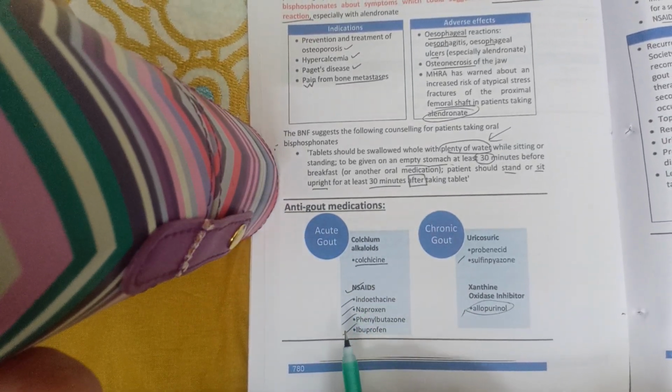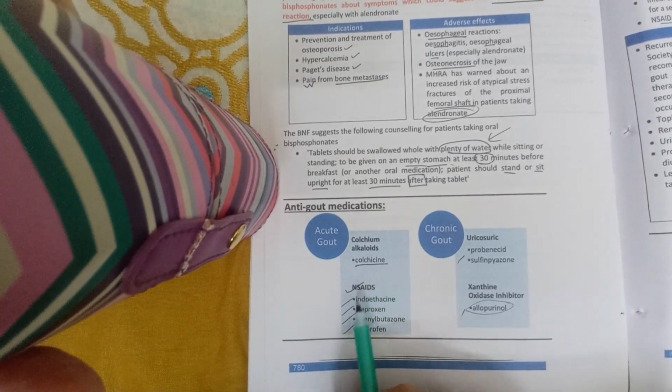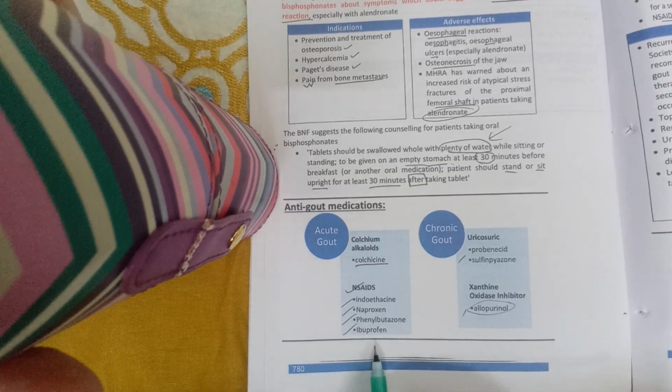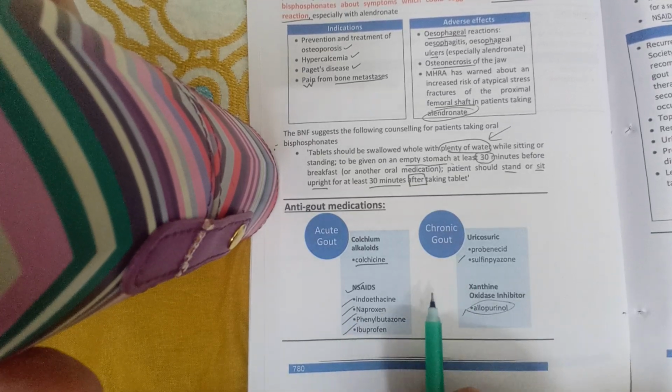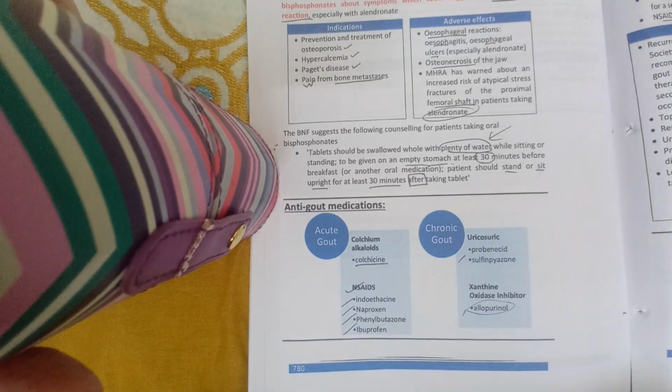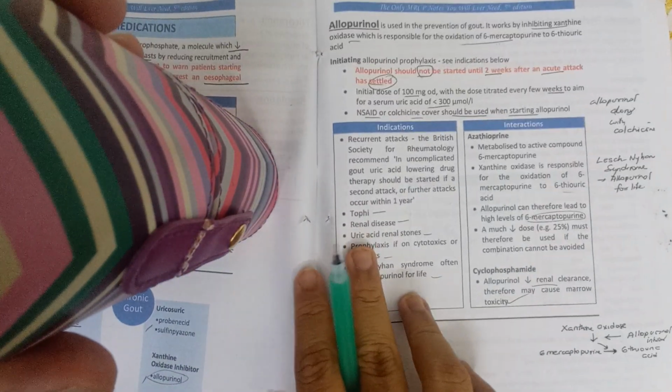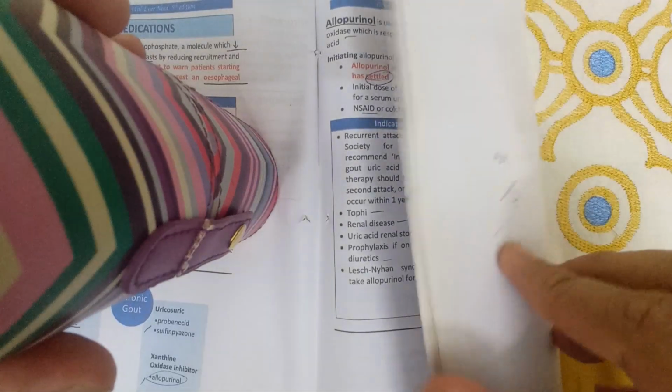Anti-gout medications. Acute gout: you give colchicine, NSAIDs like indomethacin, naproxen, phenylbutazone, ibuprofen. Chronic gout, you can give probenecid, sulfinpyrazone, allopurinol, a xanthine oxidase inhibitor. Okay, allopurinol is the main one here.